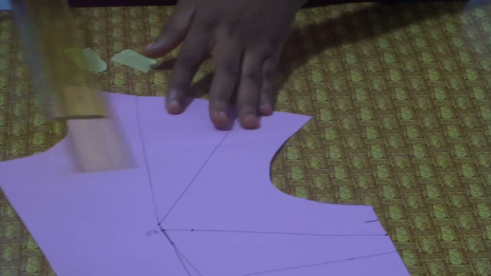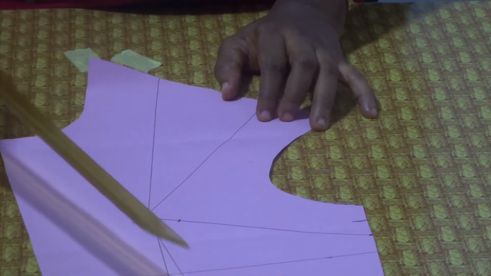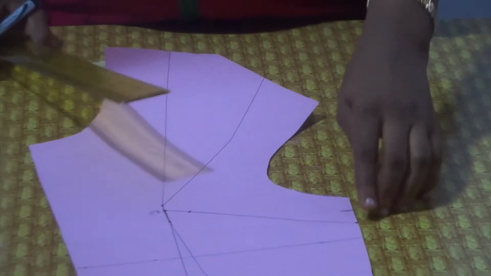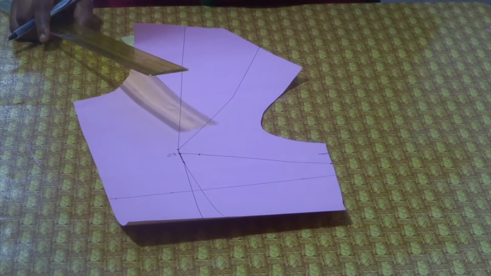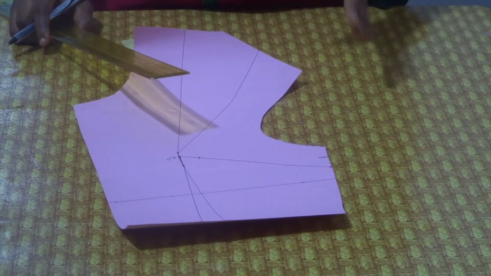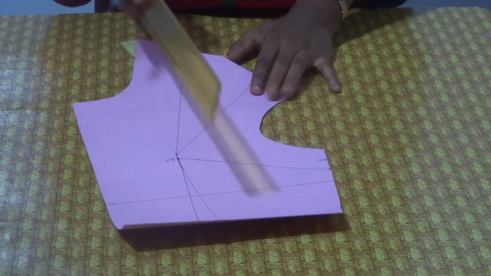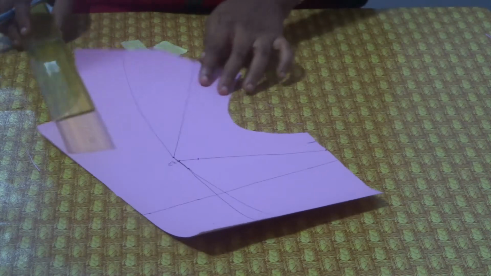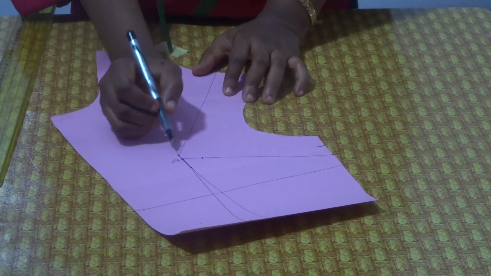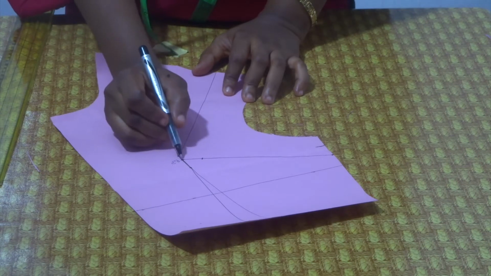Now, you need to close up this. There are already 2 darts here, and the purpose of the bust dart is to make the bust area more fitted. So don't close this waist dart. I prefer you close up the shoulder dart. To close up this shoulder dart, remember that the shoulder dart leg did not stop on the bust point.